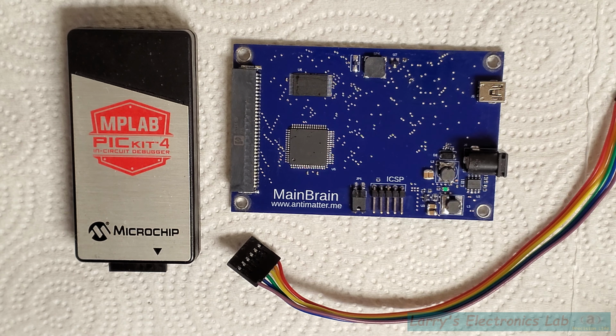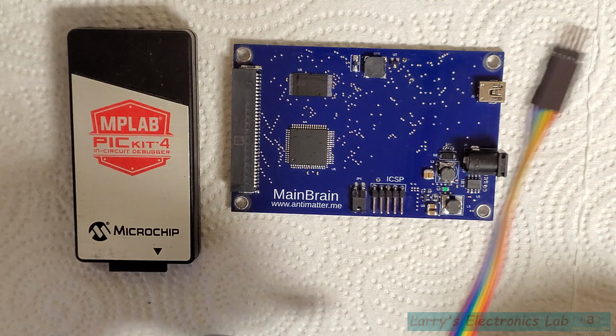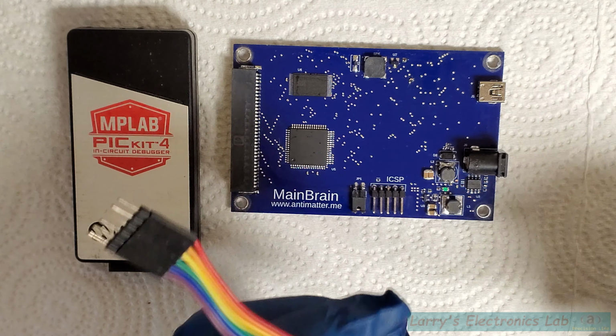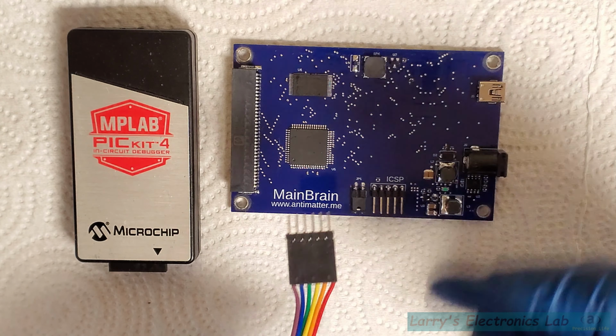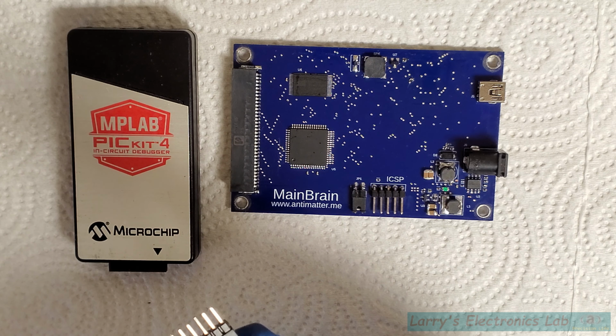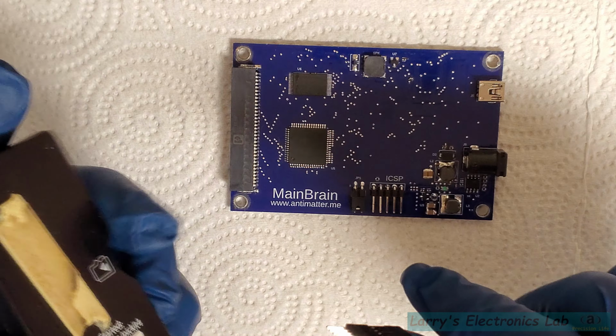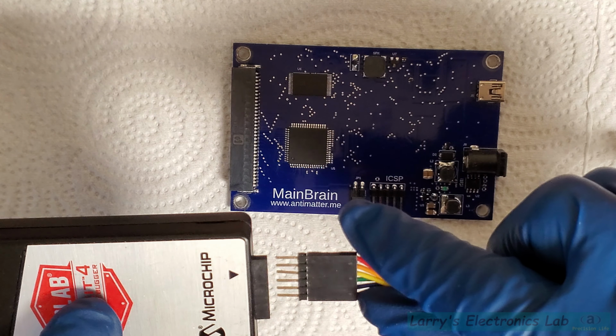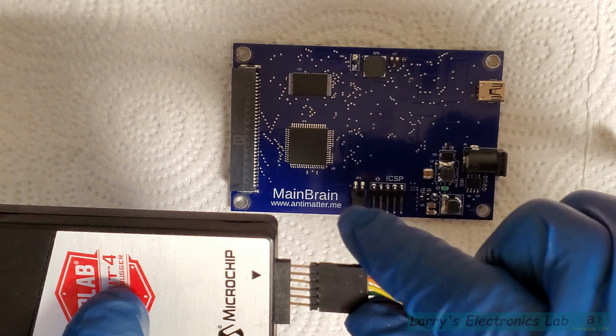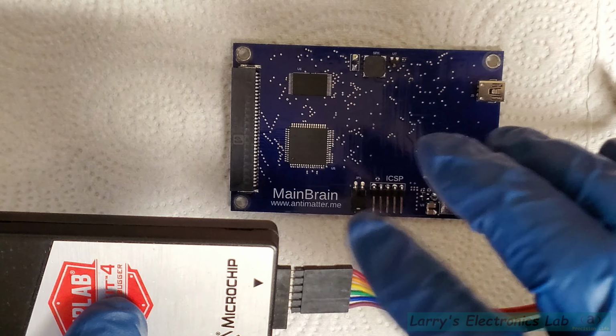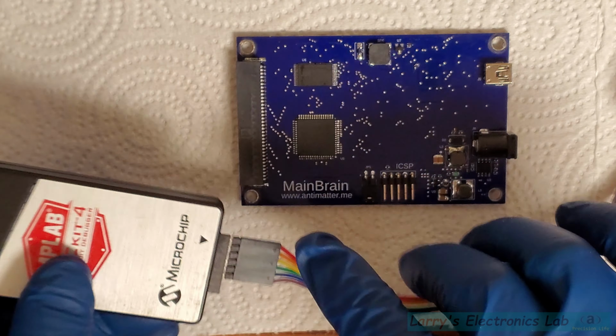All right, so then they come with this ribbon connector here with a little header. And then red is considered pin 1. So you plug that in to the programmer, so that pin 1 on the programmer is the little triangle.